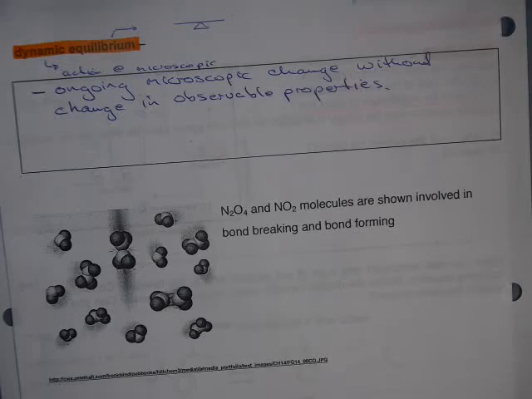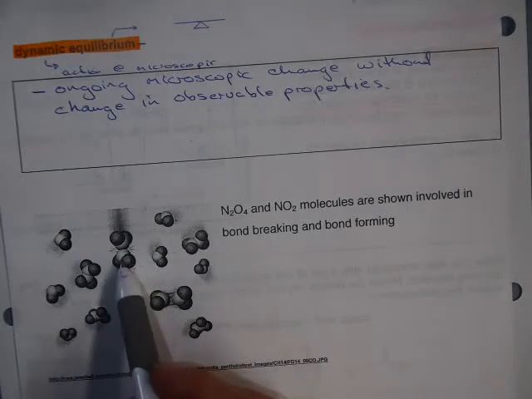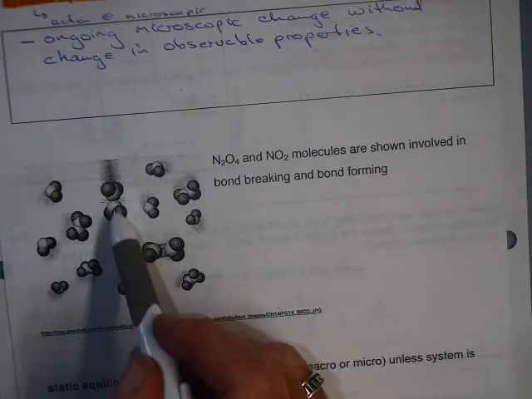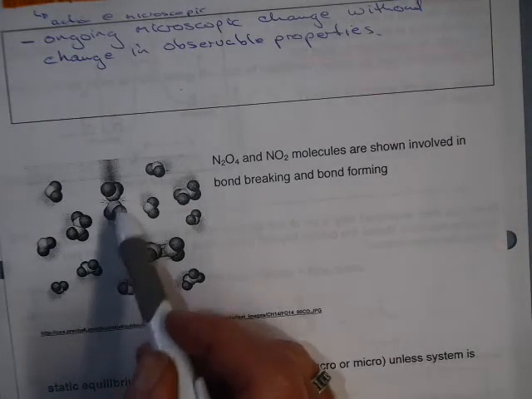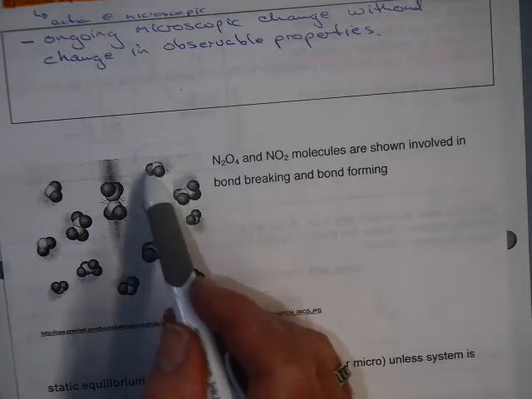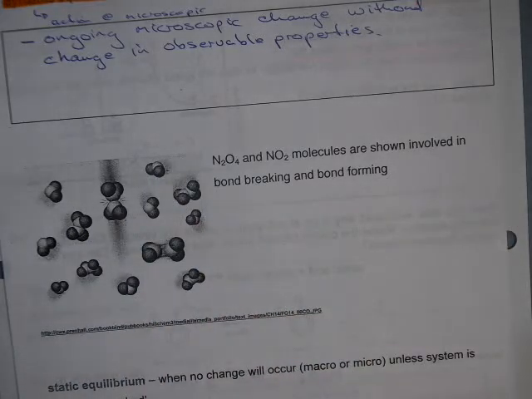So here is a diagram showing the reaction that we talked about in Hebden and in this example. We've got N2O4 and NO2. So this guy here is the N2O4, 2 N's in the middle, 4 oxygens, and the N and the 2 oxygens on these guys, okay?